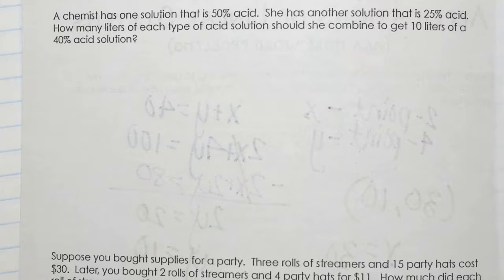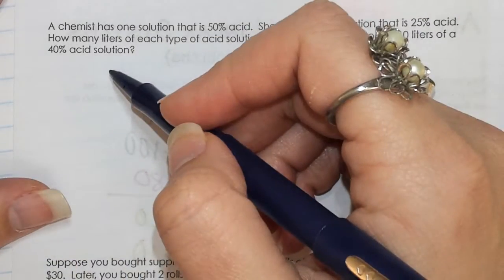We'll look at the sheets from today, and then we'll talk about what your homework is tonight. So this one says a chemist has one solution that is 50% acid. She has another solution that is 25%. How many liters of each type of solution should she combine to get 10 liters of a 40% acid solution?